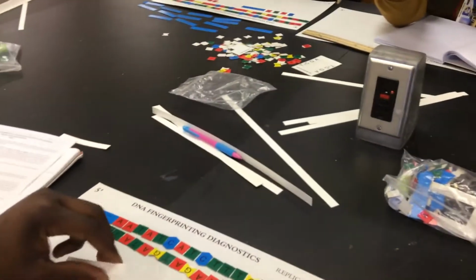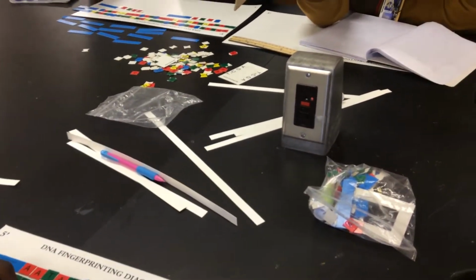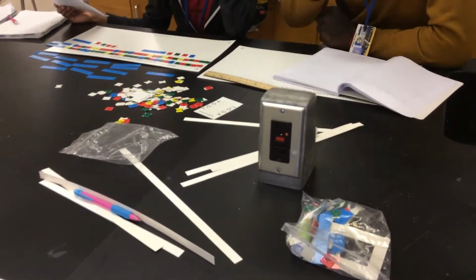Are we confused about base pairing rules? We only got one little short strip. Okay, so this one was trying to spell something out to me. I didn't know what he was trying to spell. But what do we do next, Miss Branch? Okay, what number are you on? 3. Okay, so check what you're talking about, primers, right?